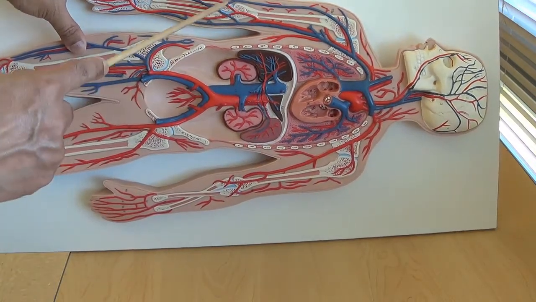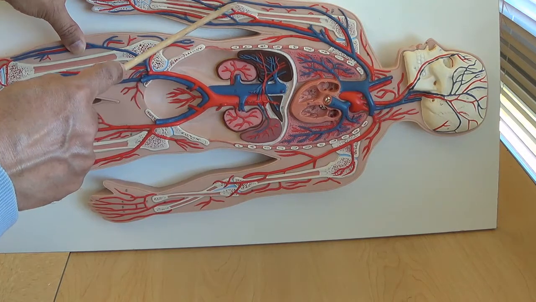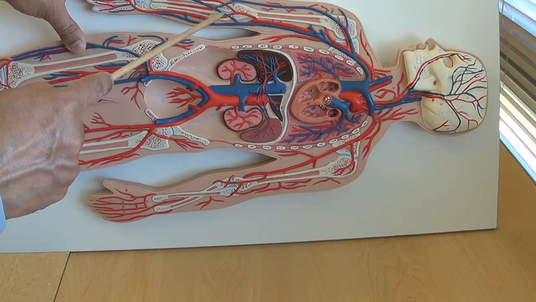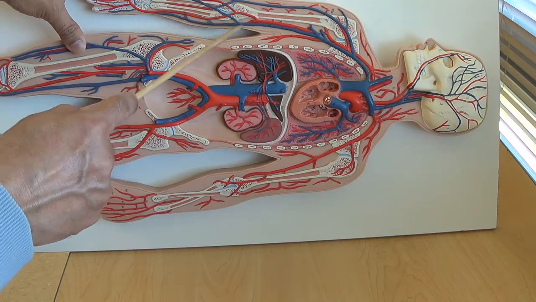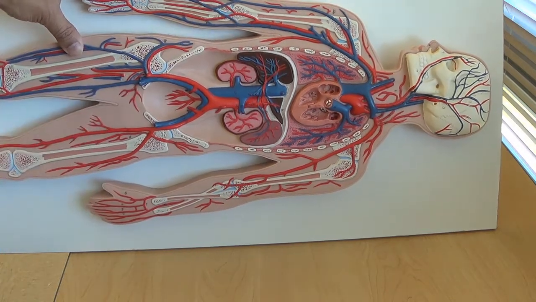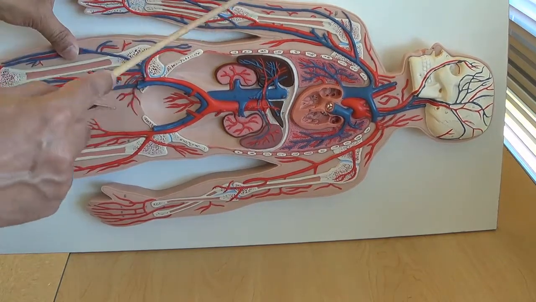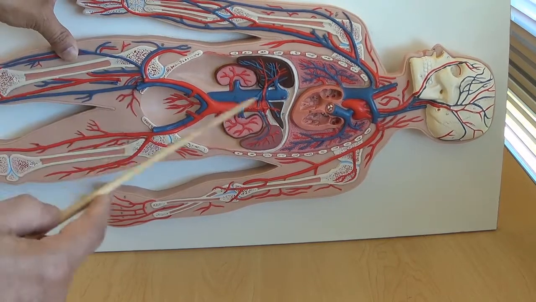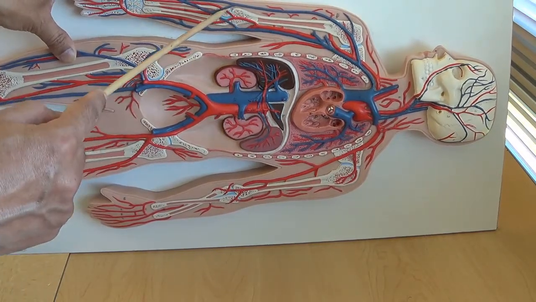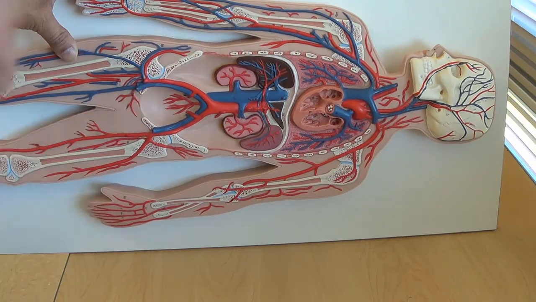Now, here you see in front of your elbow, cephalic and basilic are connected by this vein. This one is called the median cubital vein. You already know the front of the elbow is the cubital or antecubital area. So this vein is called the median cubital vein.